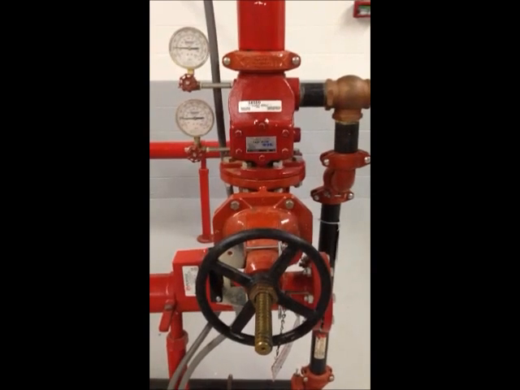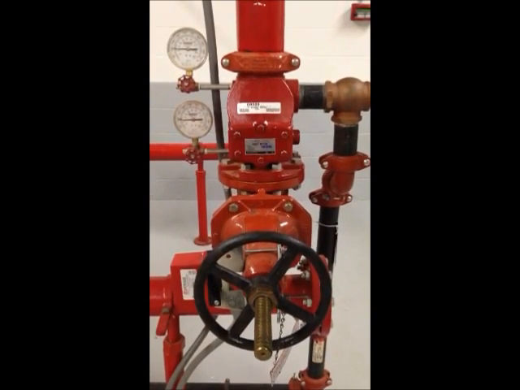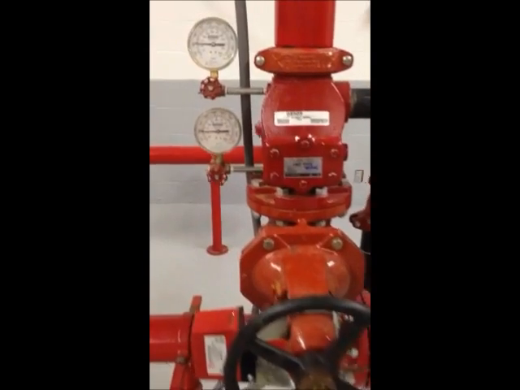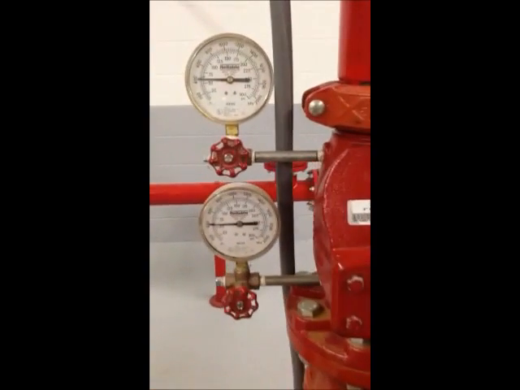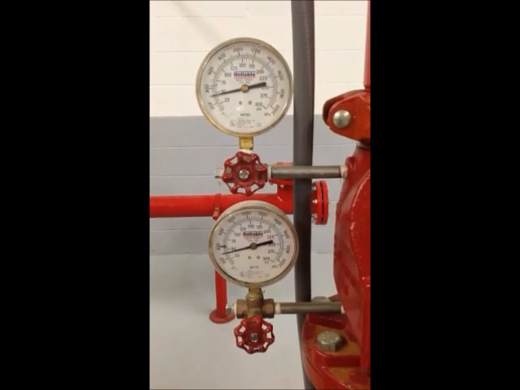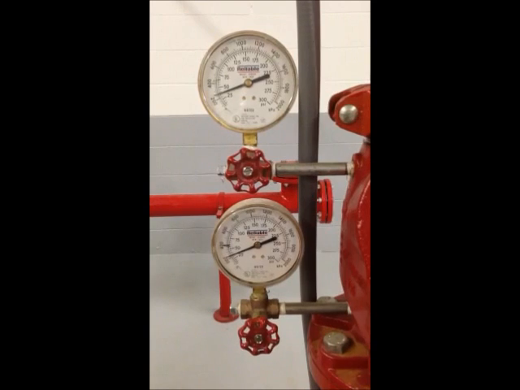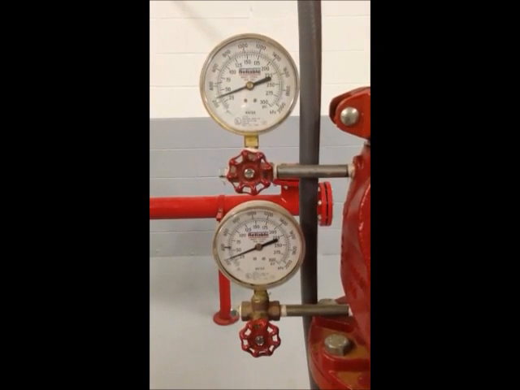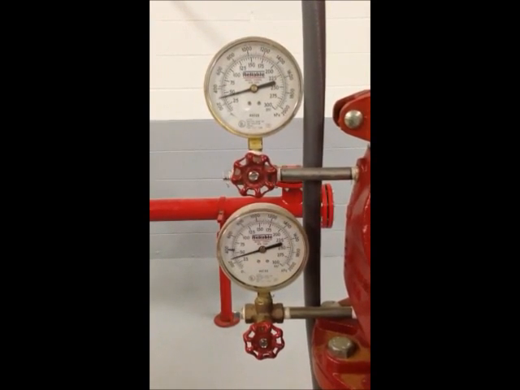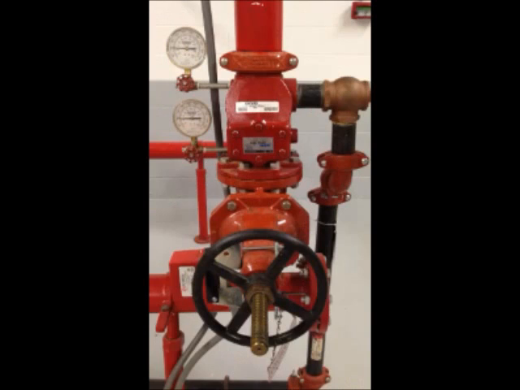Next, we open the 2-inch main drain test connection on the system riser. As we open the main drain test connection to the fully open position, we observe the pressure drop on the sprinkler system gauge. This pressure reading is the pressure reading with water flowing, otherwise known as the residual pressure. This pressure is noted. The main drain test connection is then closed and the system is restored to its normal operating pressure.